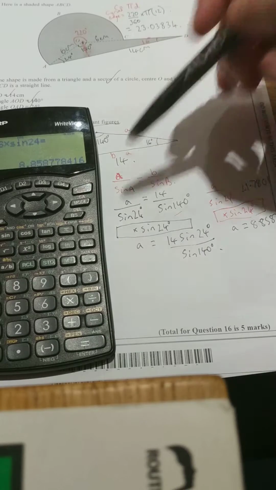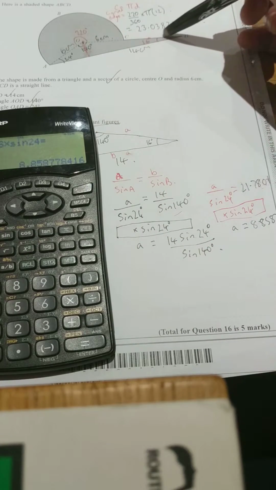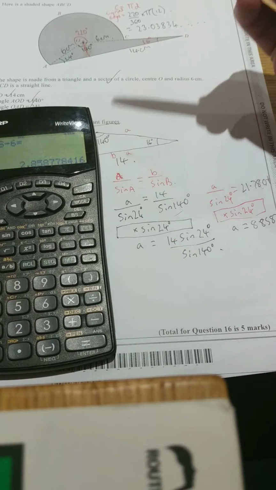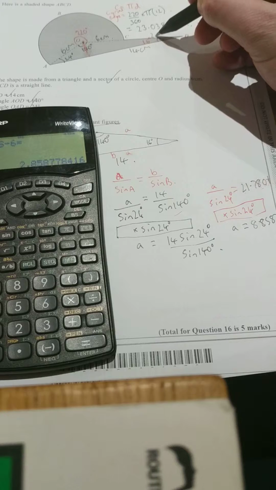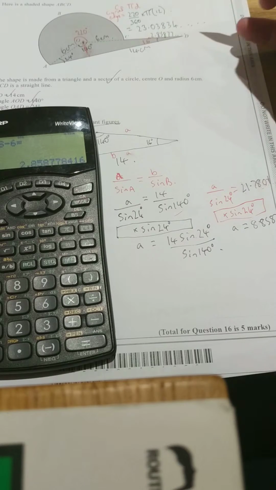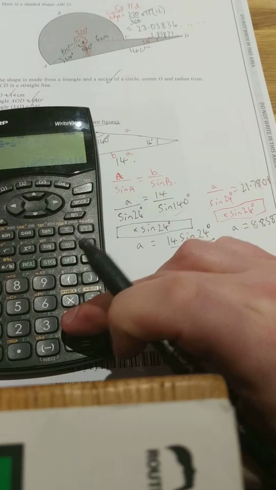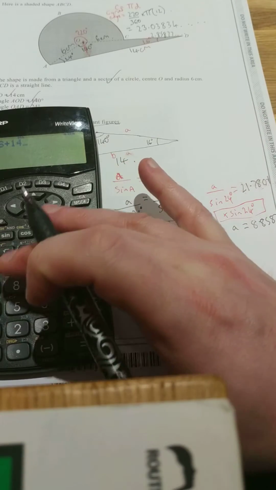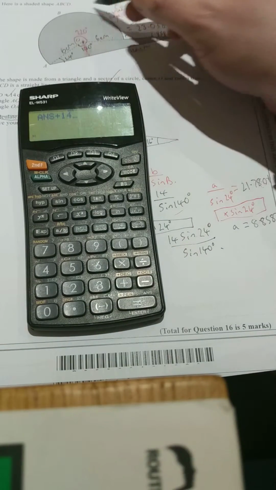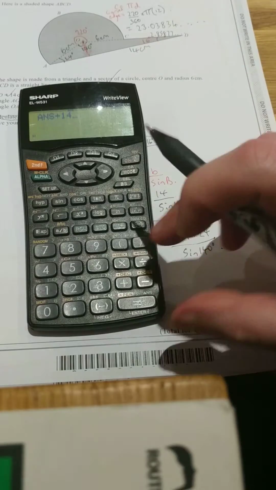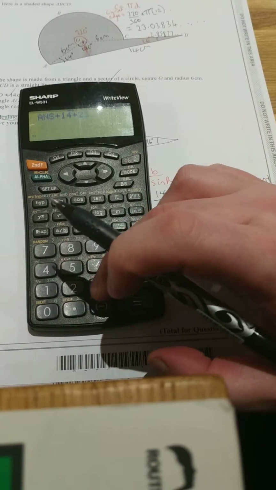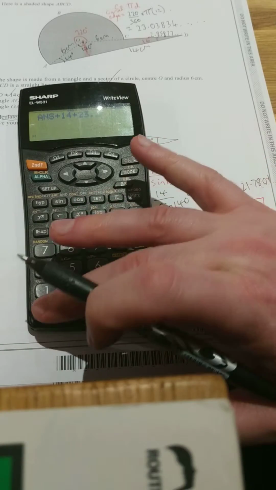If I'm going to take away 6 from that and just be left with this bit, take away 6 equals 2.85877... So I'm going to then add that to 14, because I'm going around this way, and then I need to add it to the curve, which is, I've written down to an OK degree of accuracy, 23.0.